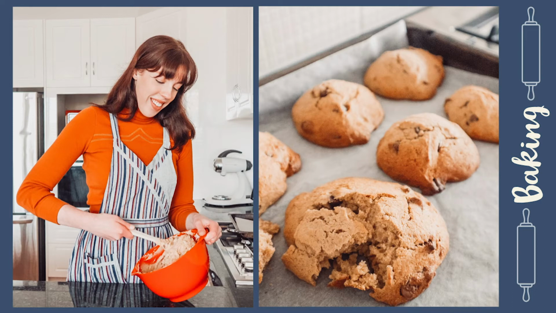I also took a picture at the end of the cookies when they were done. I forgot that I was going to take a picture, so I ate some of it, but I think it actually turned out quite well with a little bite out of it. What I'm planning to do is have the picture of me mixing up the cookie dough and then a swipe across to the finished cookies.